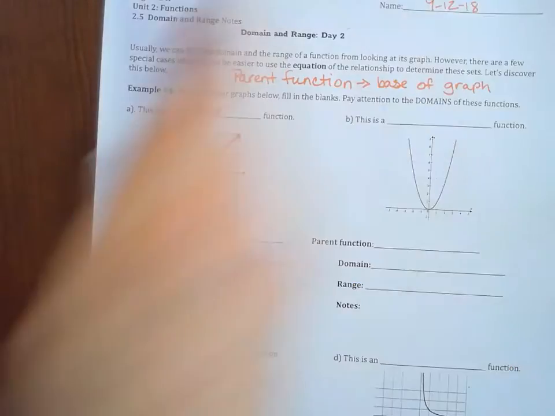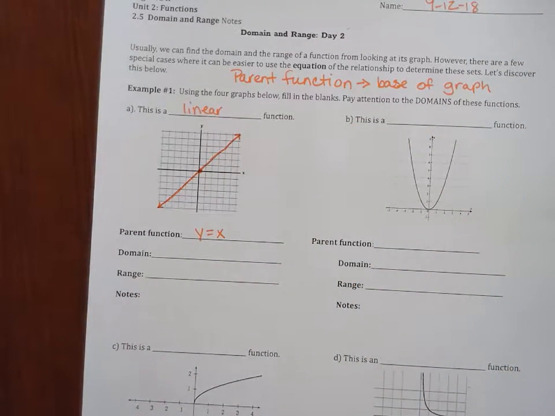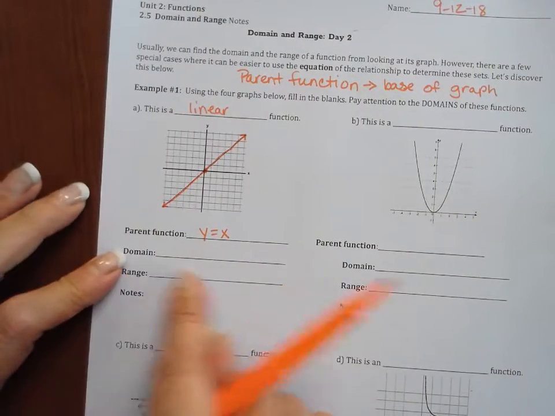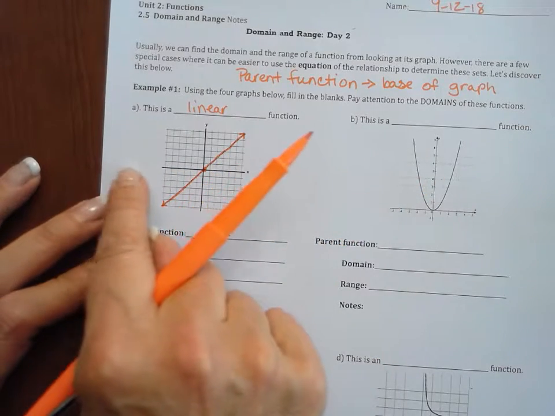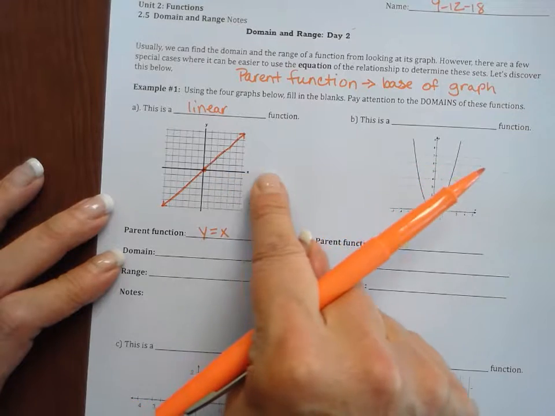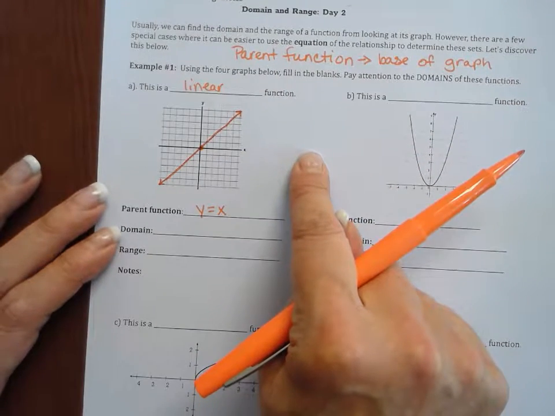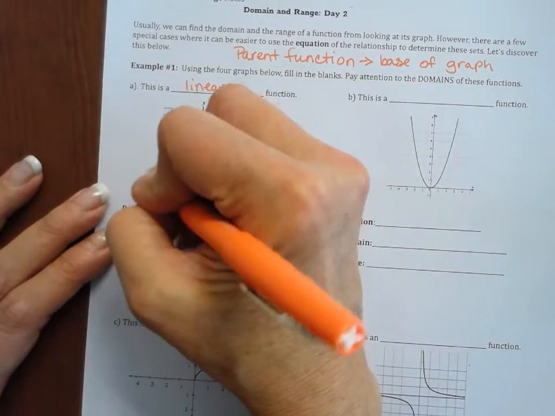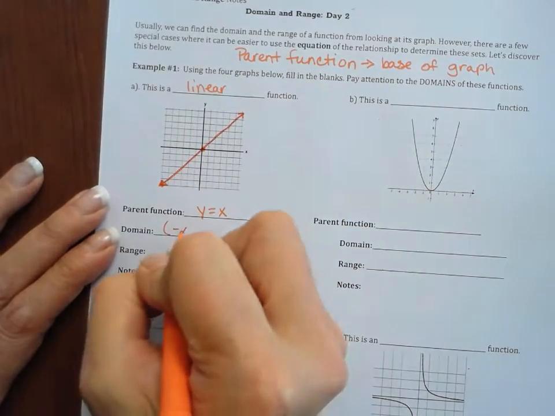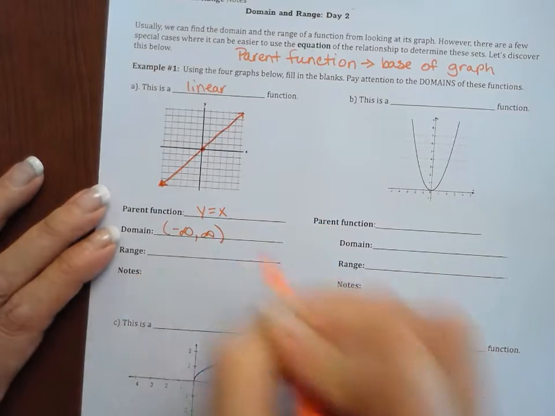Okay, so what do we know about a linear equation in regards to the domain? What's happening to my x as I come from negative infinity? Okay. What's my domain going to be? Yeah, it's always going to be negative infinity to infinity.